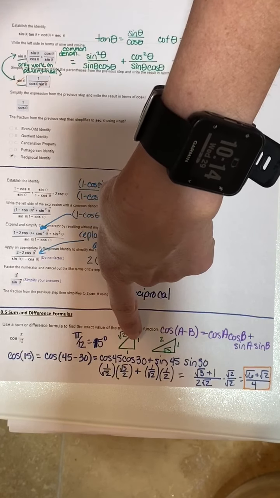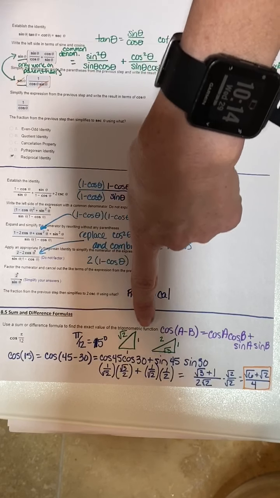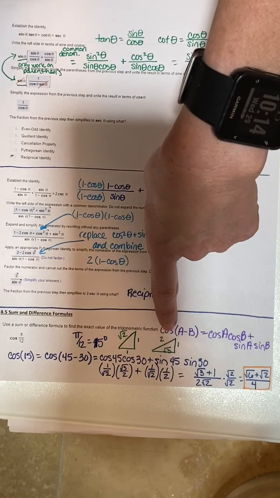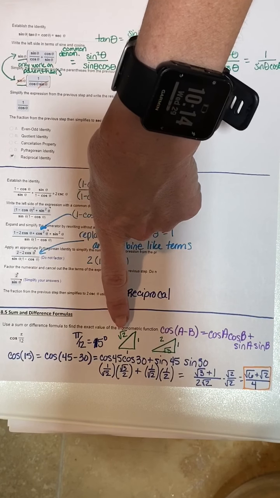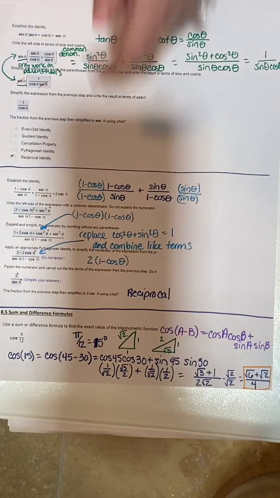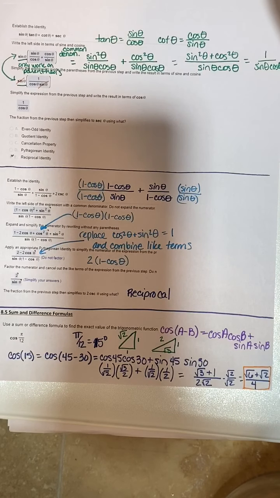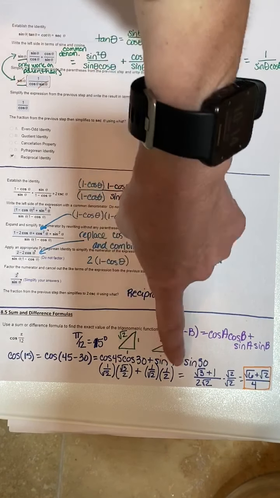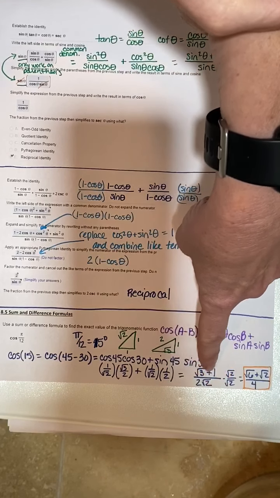So my cosine of 45 is 1 over the square root of 2. My cosine of 30 is the square root of 3 over 2. Sine of 45 is 1 over the square root of 2. And sine of 30 is 1/2. I multiply my fractions together. I already have a common denominator, and then I rationalize my denominator here.